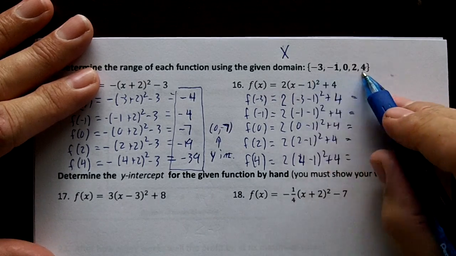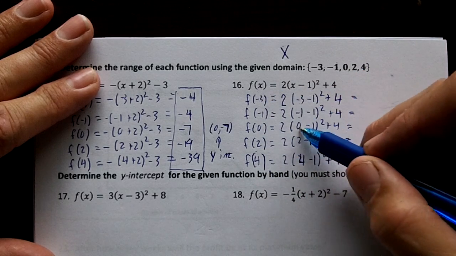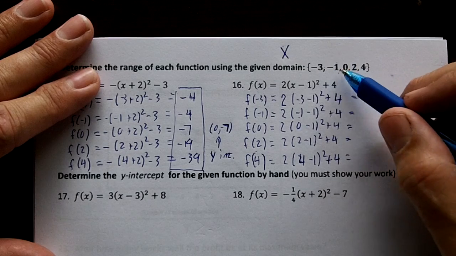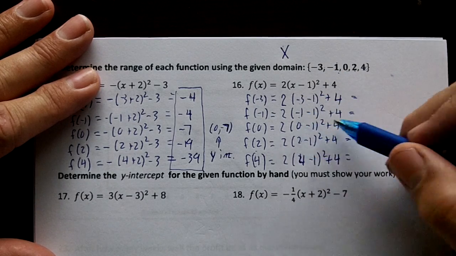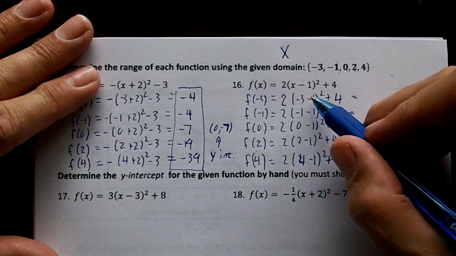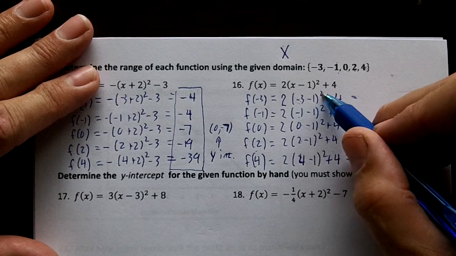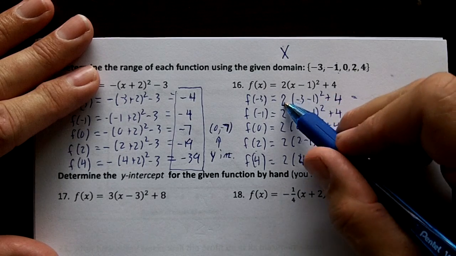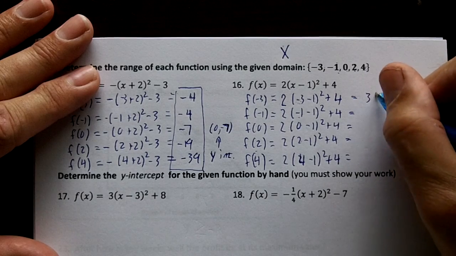So all I did is take these numbers and replace them in x. Notice that negative 3, negative 1, 0, 2, 4, I made 1, 2, 3, 4, 5 equations, and I'm going to get 5 answers. Negative 3 minus 1 is a negative 4. Negative 4 squared is 16. 16 times 2 is 32. And 32 plus 4 is a 36.